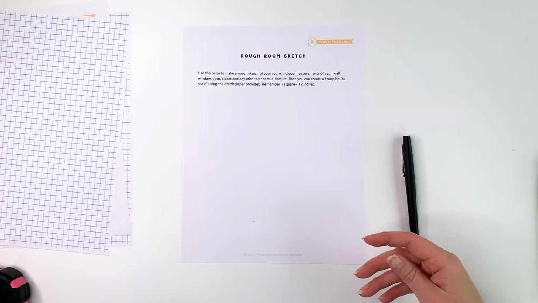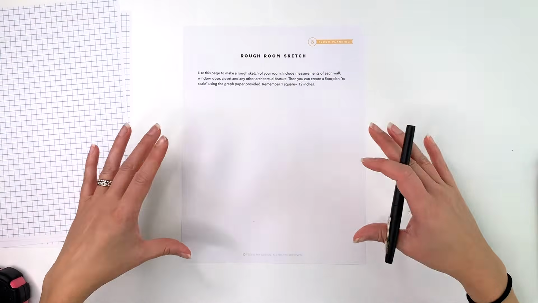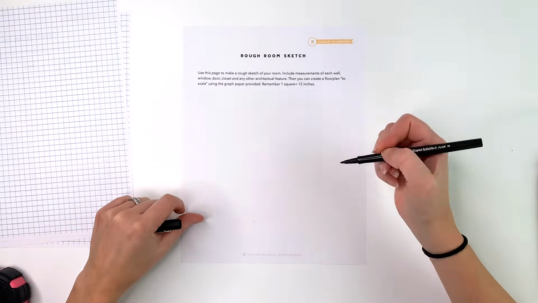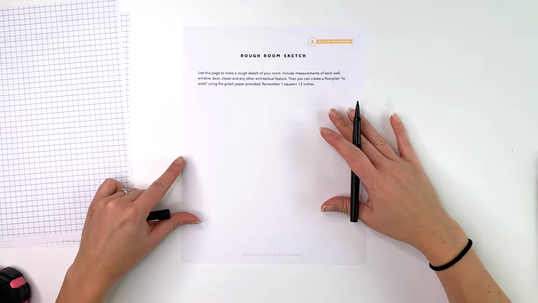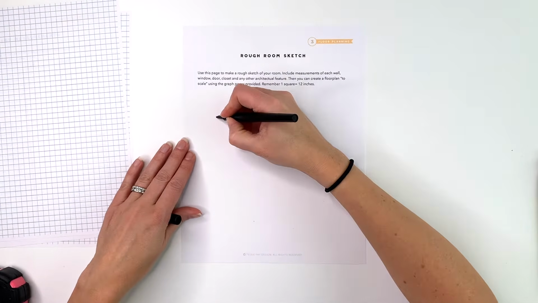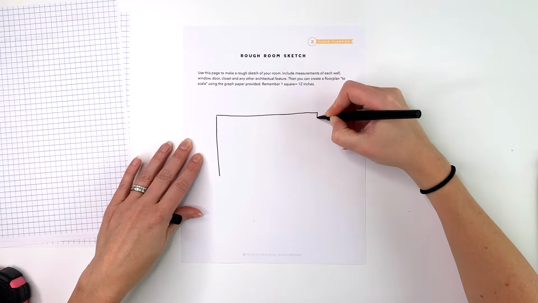So I'm going to show you exactly how I go about floor planning a room. Whatever room I'm starting with, I'm going to make a rough sketch of the room. Today I'm going to show you how I did my daughter Abby's bedroom. She has a rectangular shaped room, kind of like this.